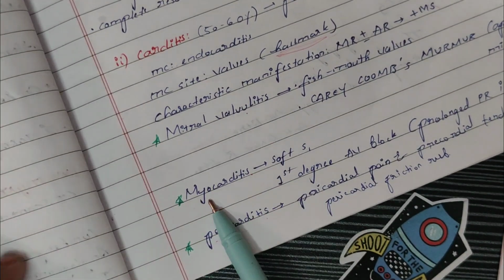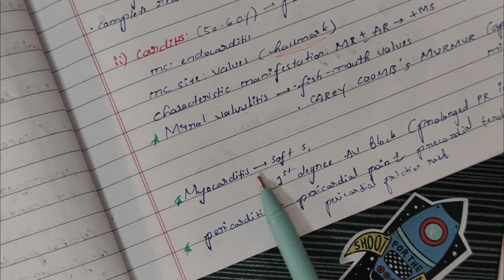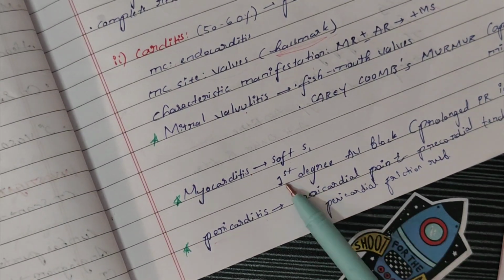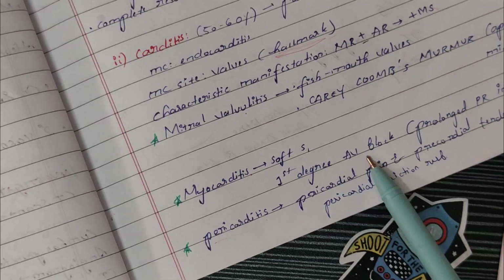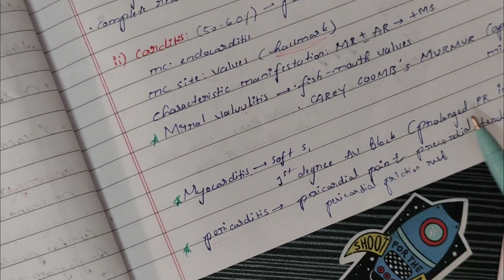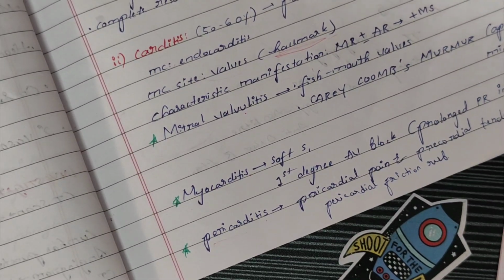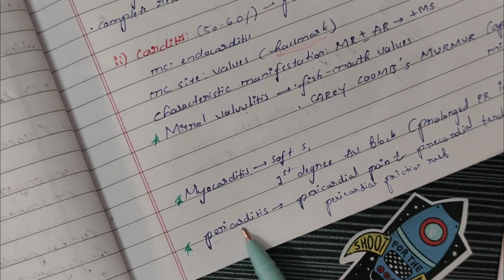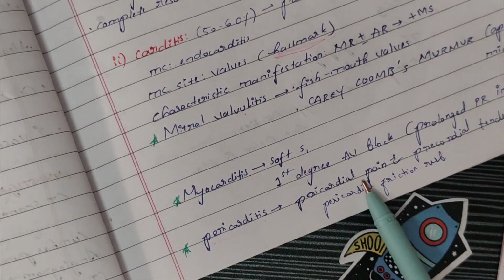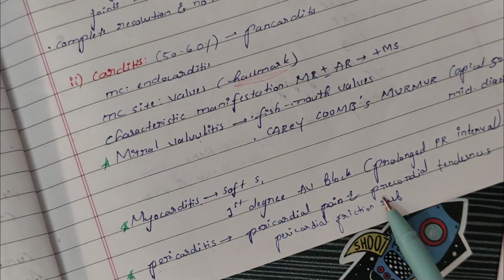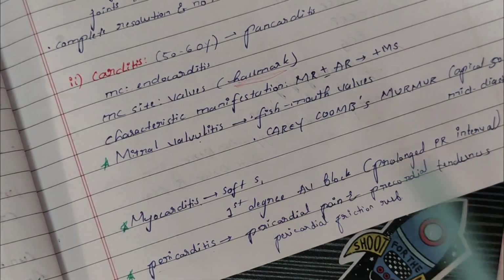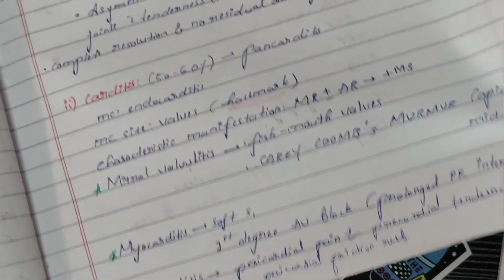And then coming to the myocarditis. Myocarditis is nothing but a soft S1, S1 is being soft. And then first degree AV block, atrioventricular block, and there is prolongation of the PR interval. If you even write myocarditis, it's more than enough. And then pericarditis, there is pericardial pain, precordial tenderness and pericardial friction rub. Even if you write pericarditis, it is more than enough.